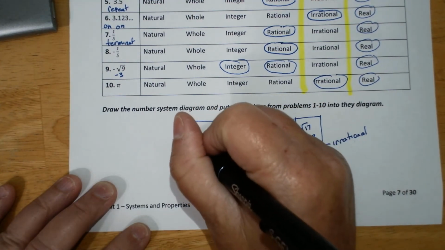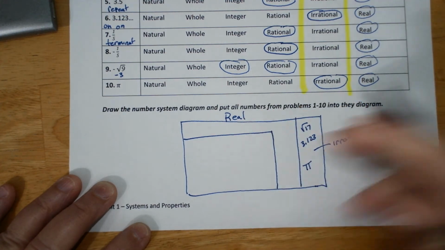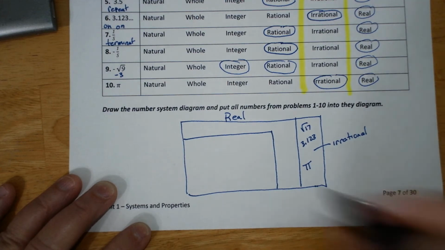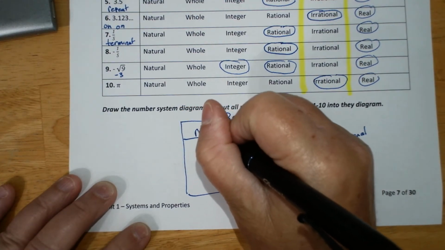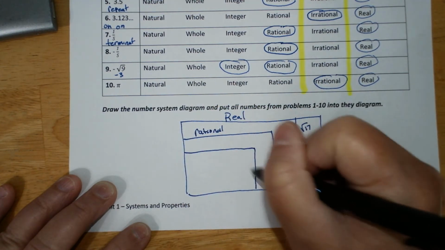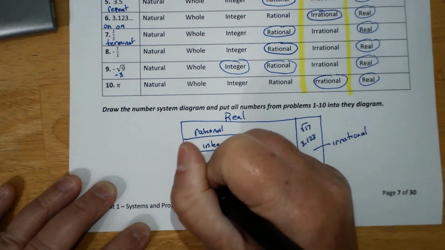Then we have little boxes. We have rational. We have integers. We have whole.